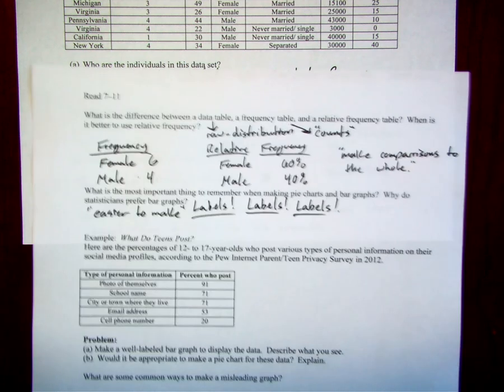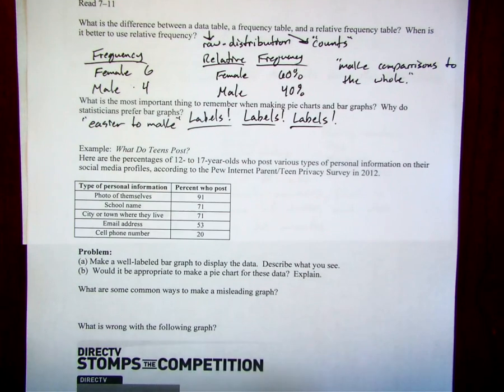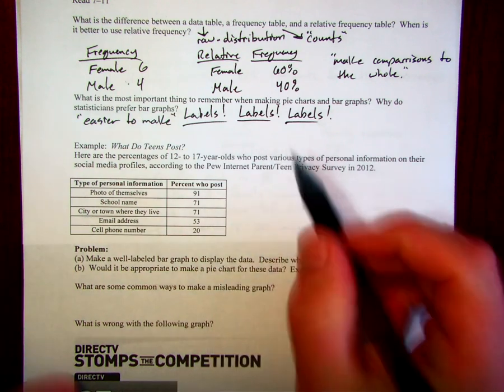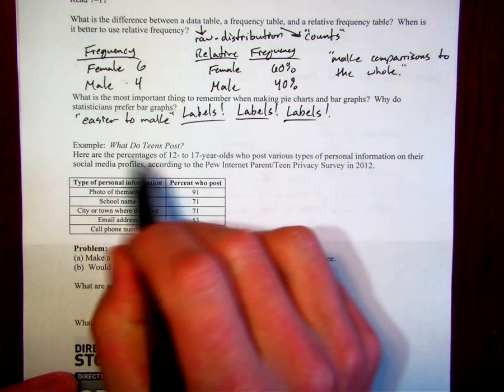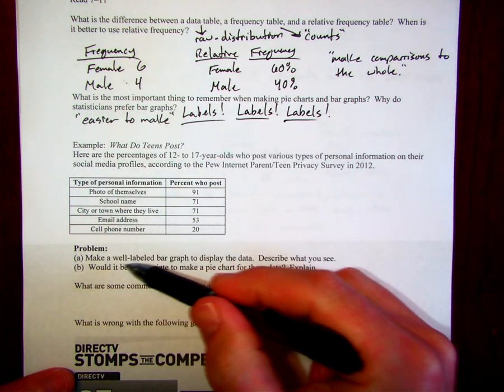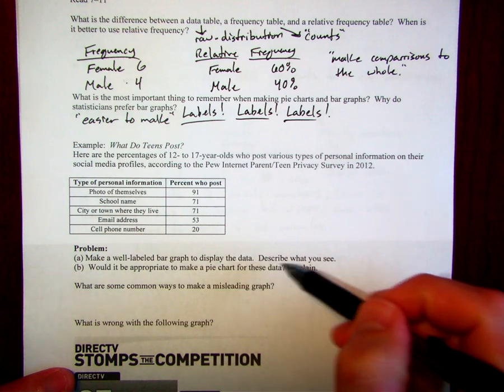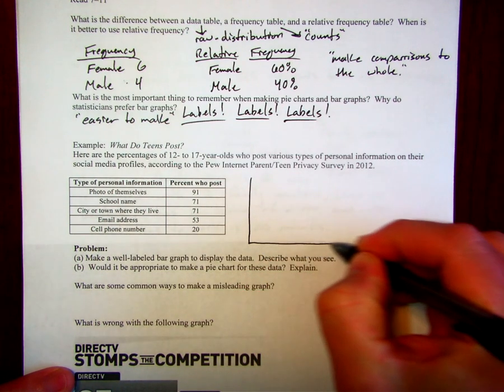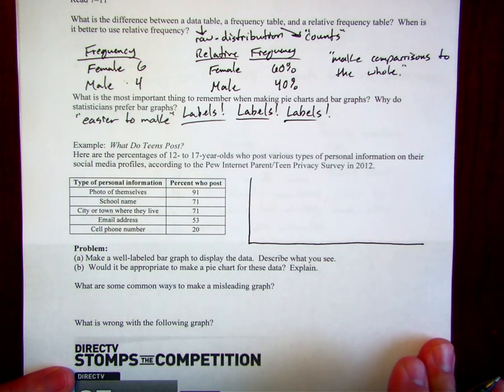So what do teens post? Here are the percentages of 12 to 17-year-olds who post various types of personal information on their social media profiles, according to the Pew Internet Parent Teen Privacy Survey in 2012. So basically selfies, school name, city or town, and so on. Part A. Make a well-labeled bar graph to display the data. Describe what you see.